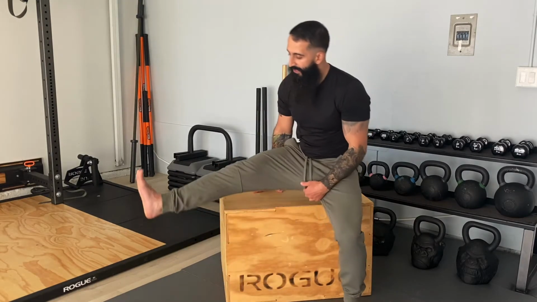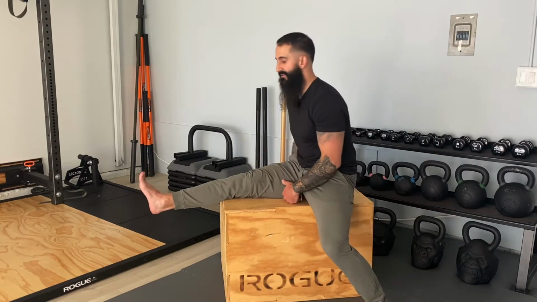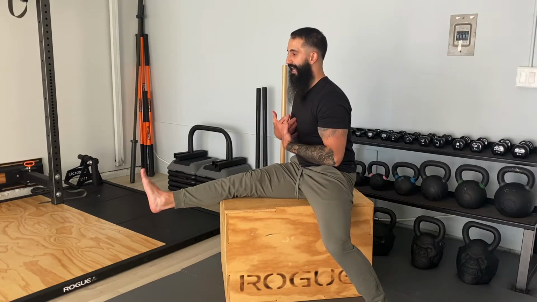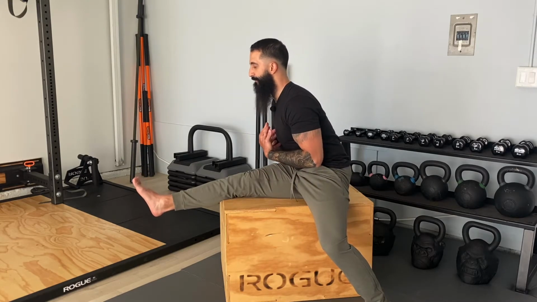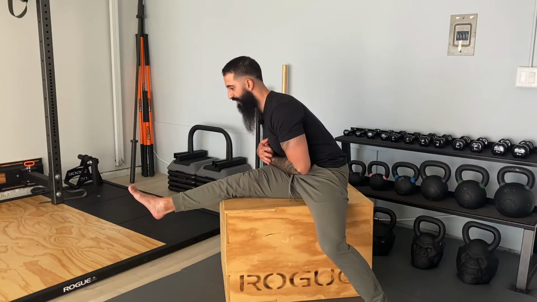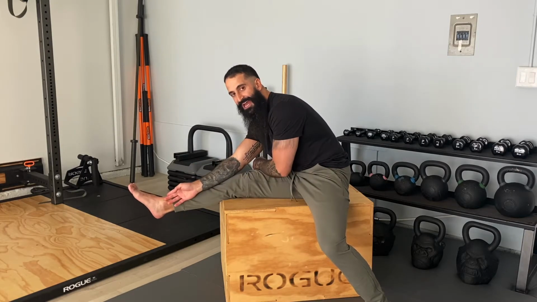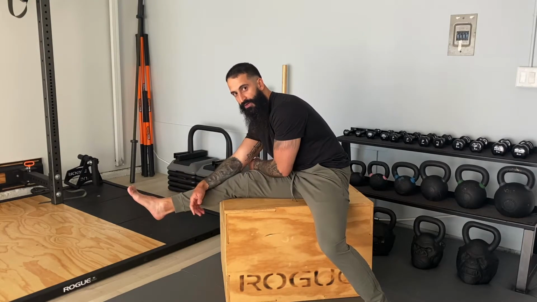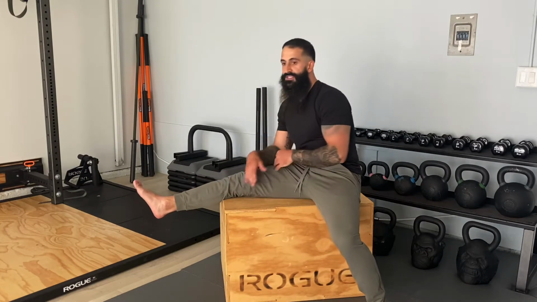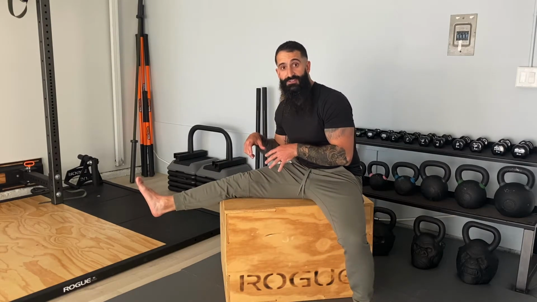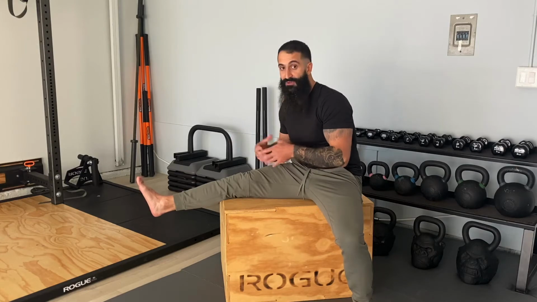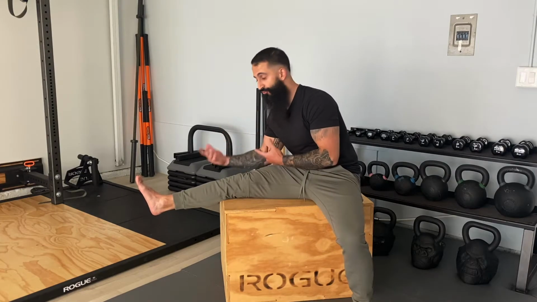Now going back to that term flexibility, like I said, oftentimes when we hear it, we think about passive static stretching. An example would be a hamstring stretch. We can get into this position and I can allow gravity and my weight to pull me into a stretch, and then I just hang out here for however long. So this is a passive concept, and this is viewed as just passive flexibility training.